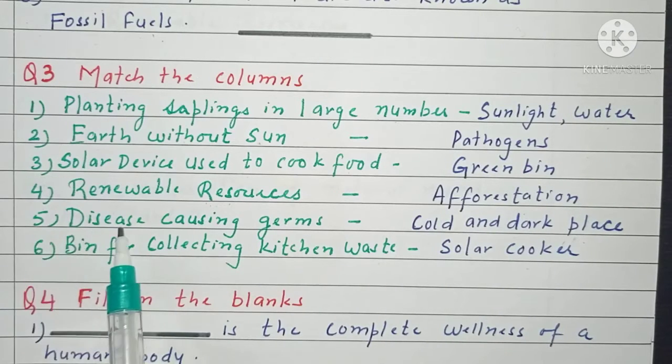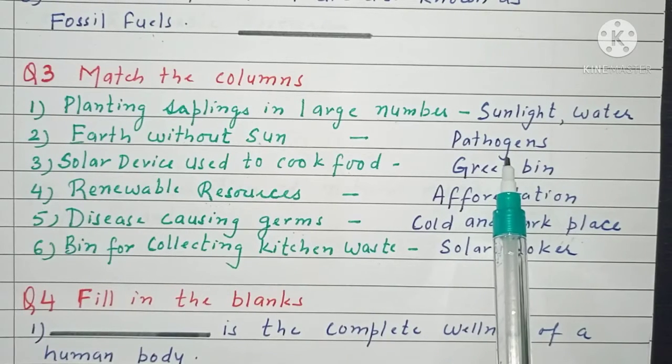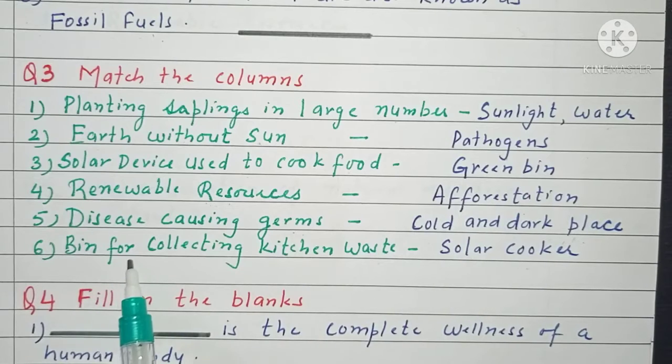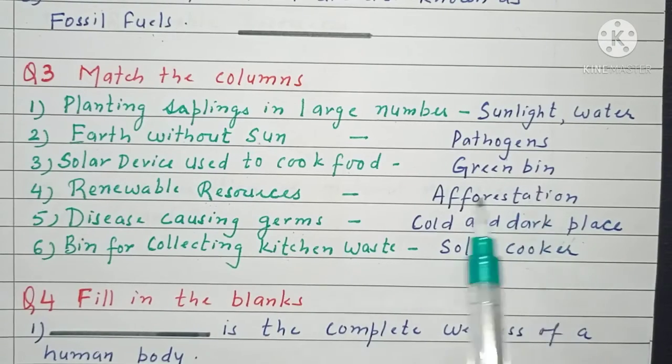And number 5, what do we call the disease causing germs? The name given to disease causing germs is pathogens. And the color of the bin for collecting the organic, that is the kitchen waste, is the green bin.